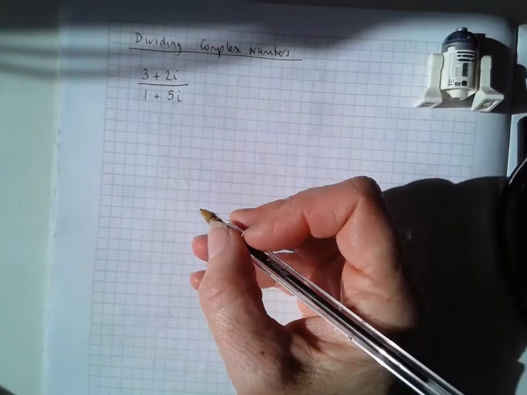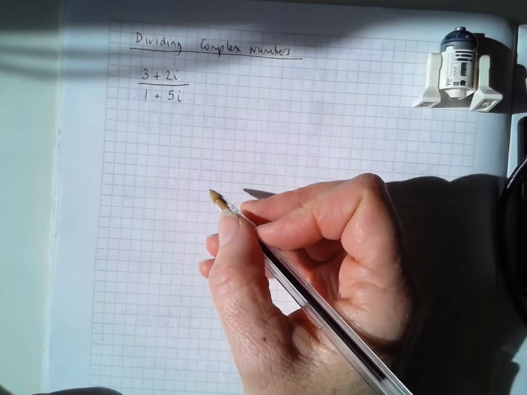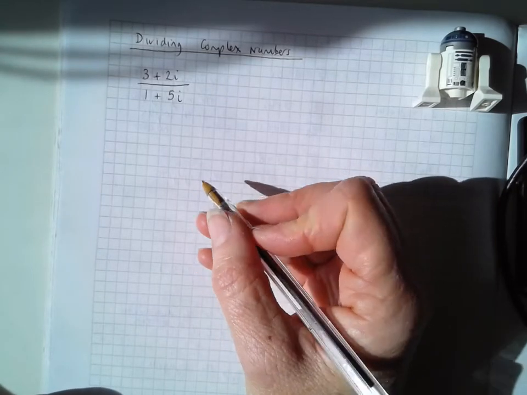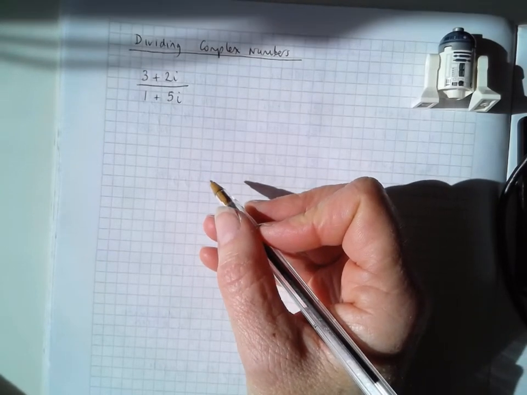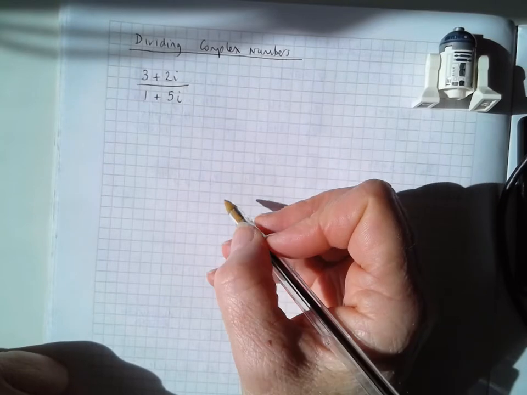If you remember, dividing complex numbers has a number of steps, and each step will get you some marks if you can do it in an exam. So what we have to try and do is remember what the steps are and break it down into those steps, remembering that each step that we do will get us further along the way and will gain us marks.